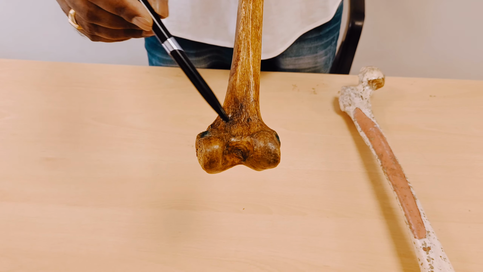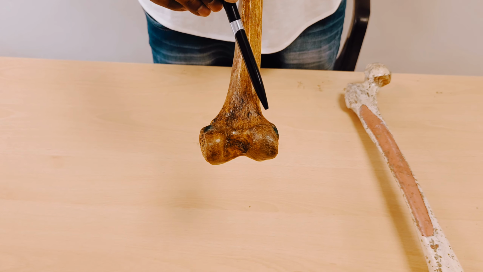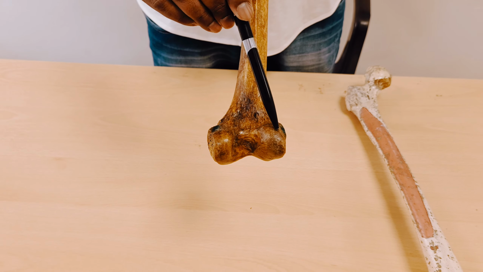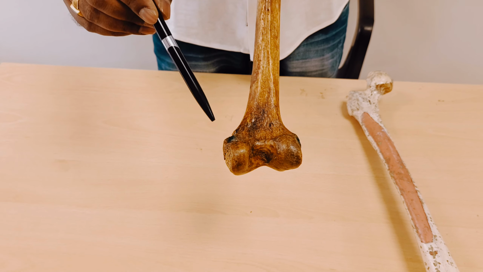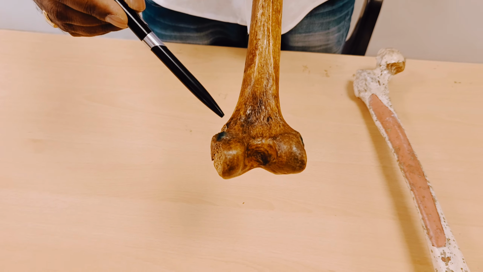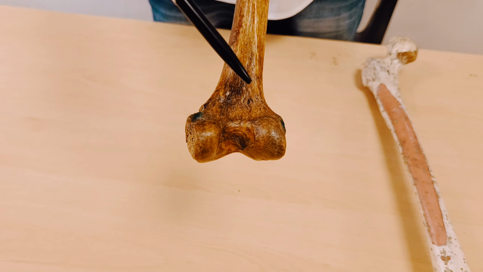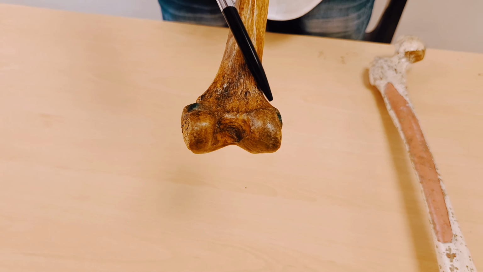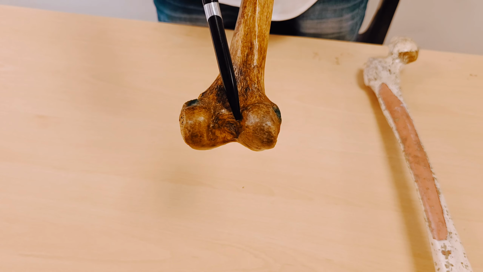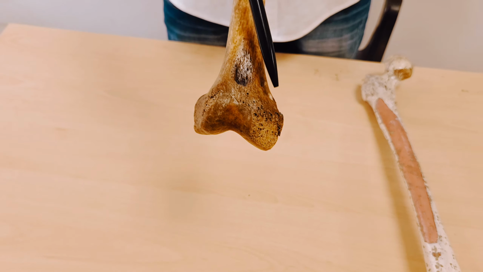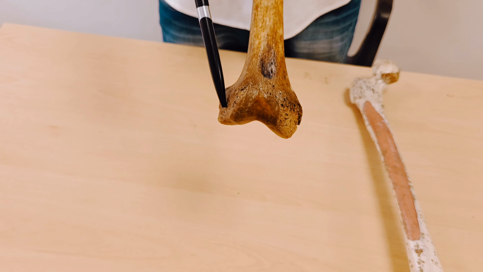Here we have the lateral epicondyle of the femur and the medial epicondyle. So medial epicondyle and lateral epicondyle, the intercondylar fossa, and these are the medial condyle and lateral condyle.